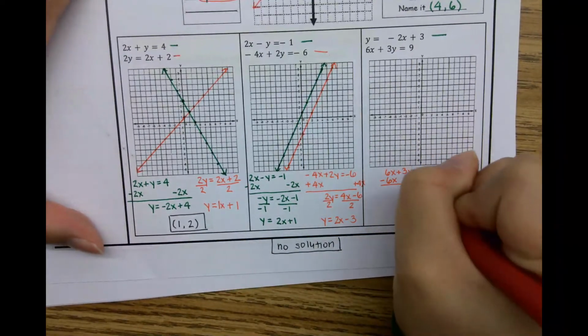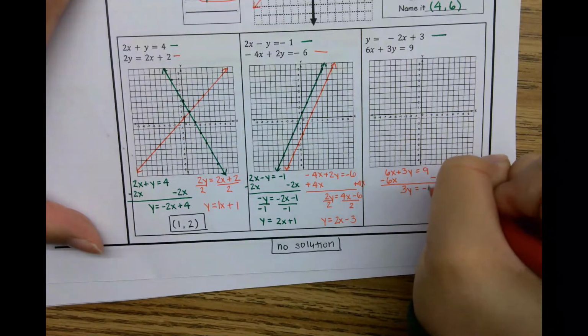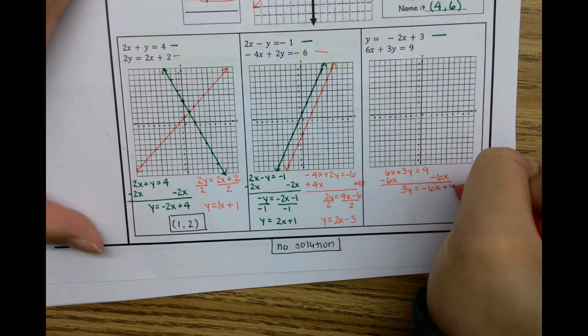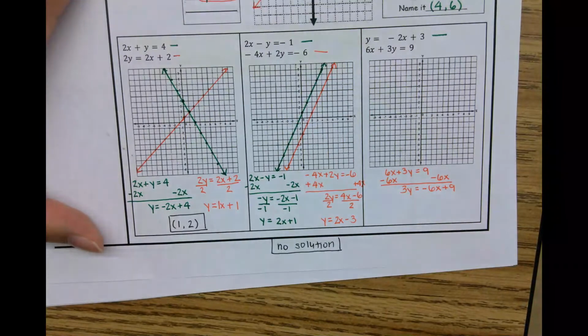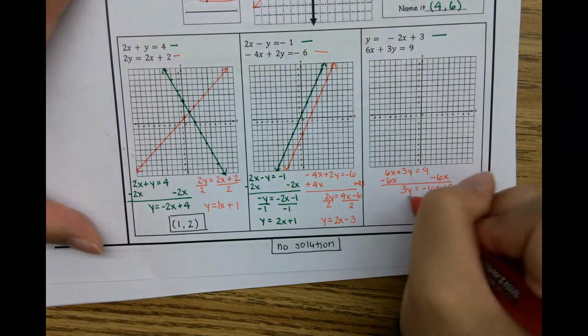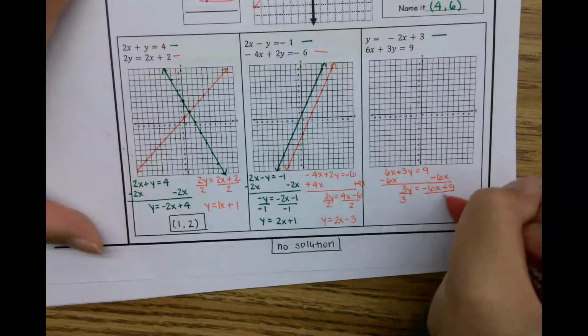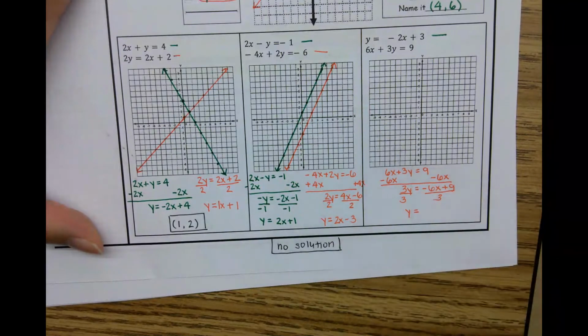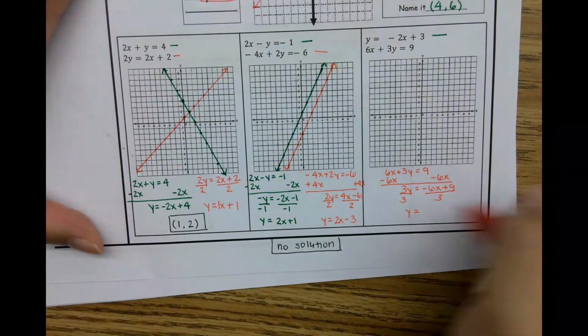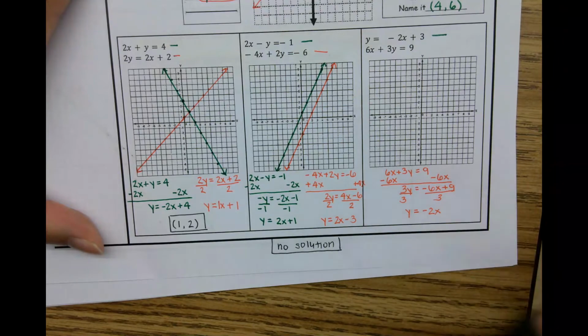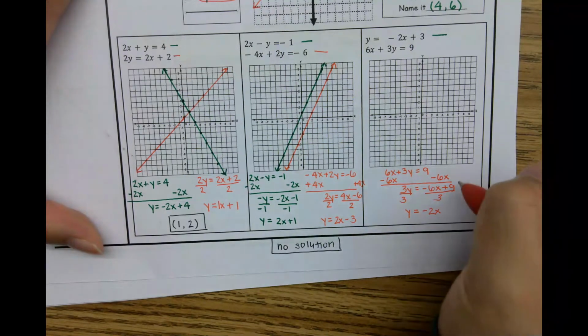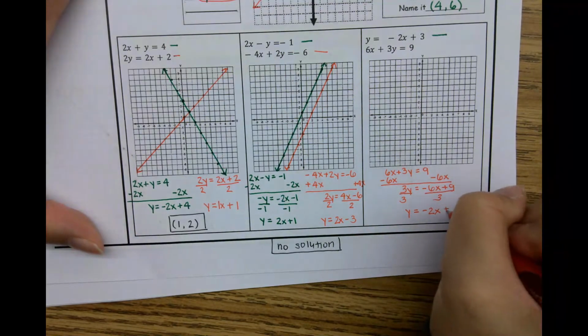Okay, then I'm left with 3y equals -6x plus 9. Again, you cannot combine them. They are not like terms. Then I'm going to divide by 3 to get y completely by itself. -6 divided by 3 is -2, so -2x. 9 divided by 3 is 3.